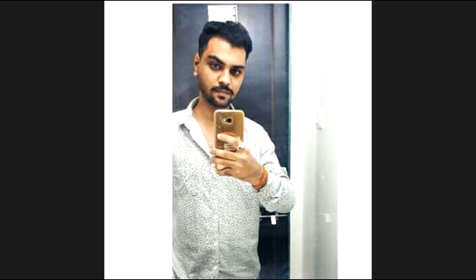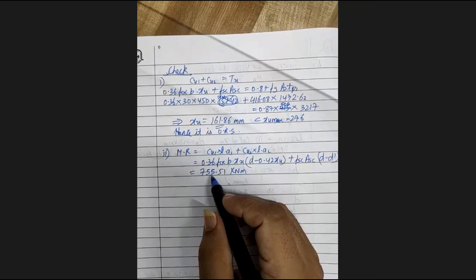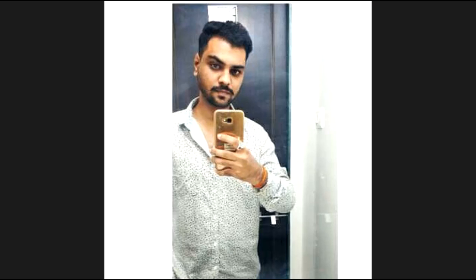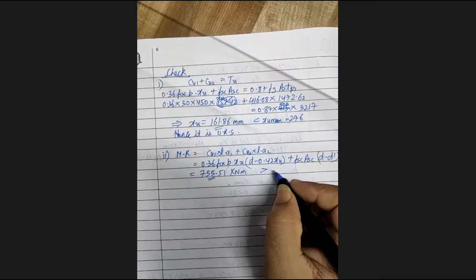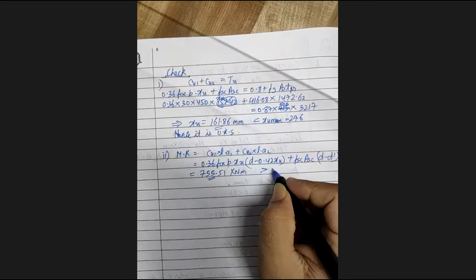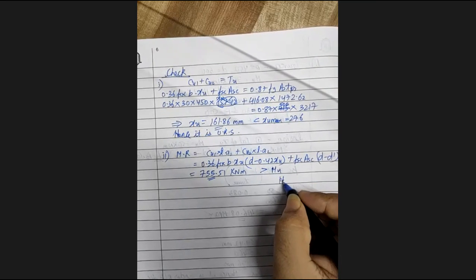So it is right. Others also getting the same value? Just give me confirmation. So now this is actually greater than your MU, which is how much? 750. So hence it is safe.